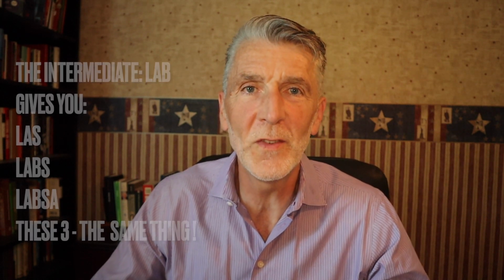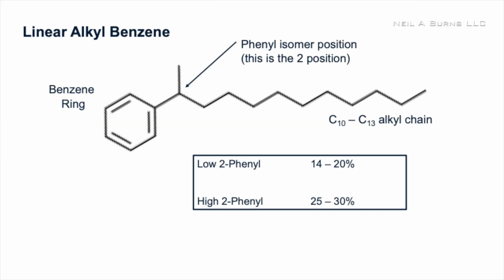So this is what it's looking like, and you'll see it's the familiar tadpole motif. Here's the chart, and you can see there's a benzene ring with an alkyl chain attached to it. There's a couple of positions there, and we explain the difference on this slide between the high 2-phenyl and low 2-phenyl product. And of course, to make this LAB into a surfactant, you sulfonate it, put an SO3 group on the ring, and you've got LAS, a beautiful tadpole motif.